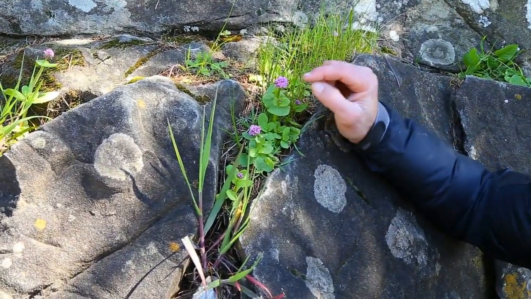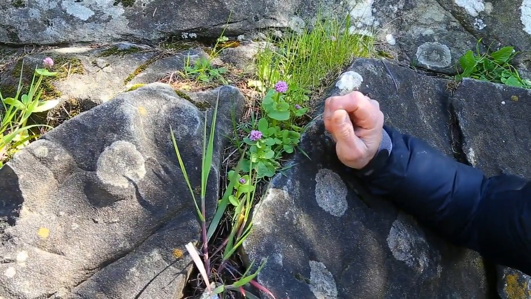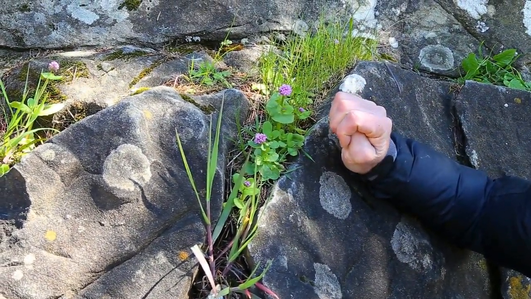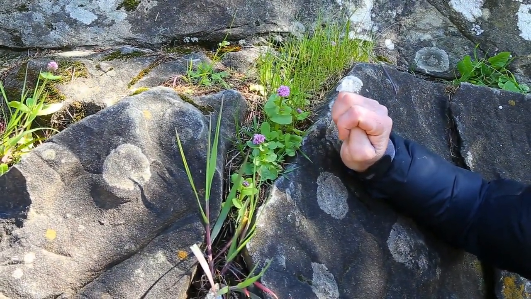This is the aptly named sea blush, and it can grow on thin soils, sometimes called lithosols. I also sometimes see it on the back shore of sand dunes. There's a variety of habitats that it can grow in.